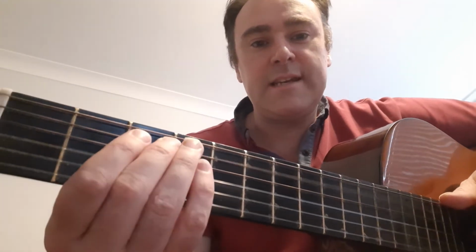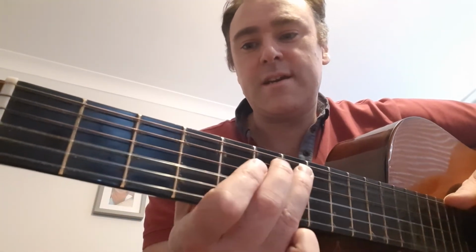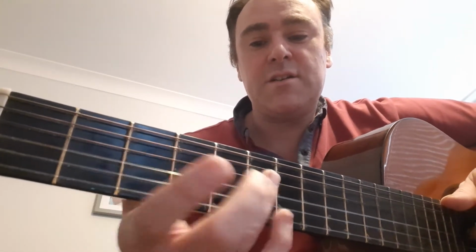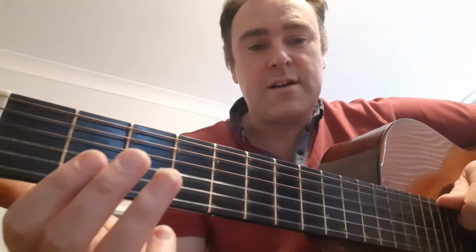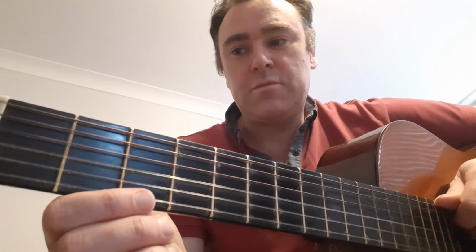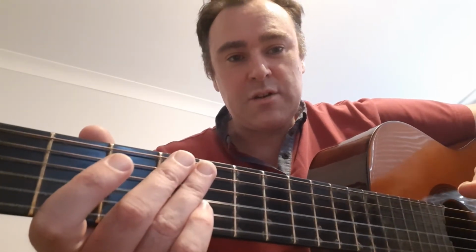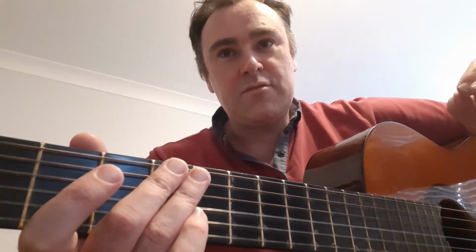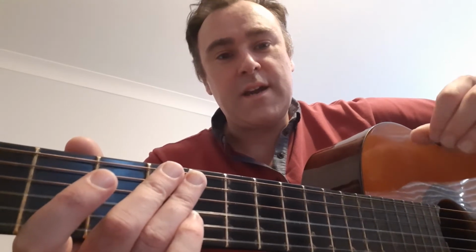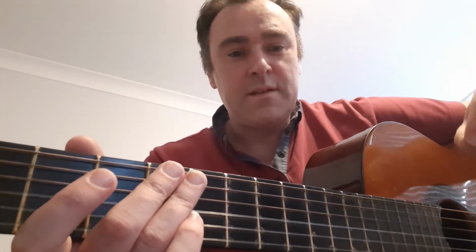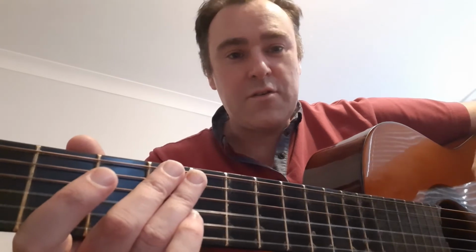So there are 12 notes in total. If you go C, C sharp, D, D sharp, E, F, F sharp, G, G sharp, A, A sharp, B, C. There are 12 in total. So the good and the simple thing about a diminished chord is if you divide 12 by 3, you get 4. If you divide 12 by 4, you get 3.